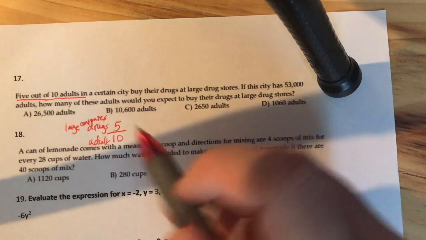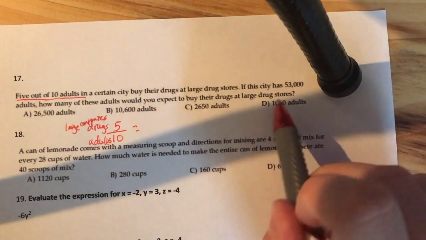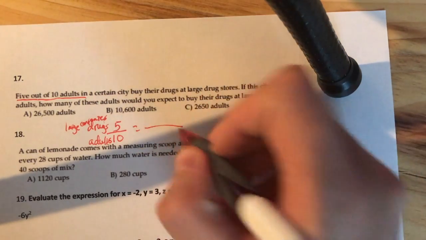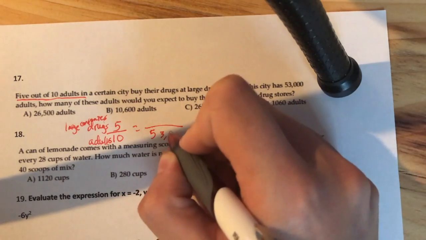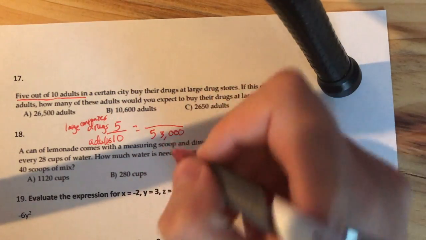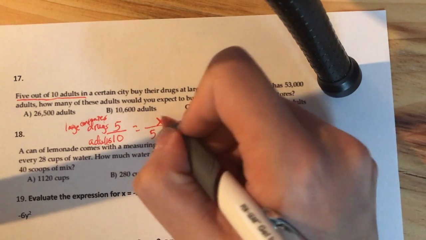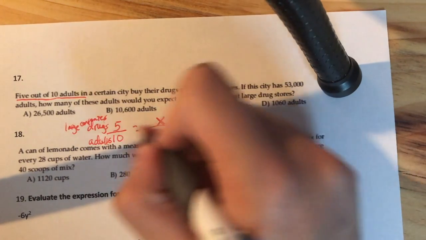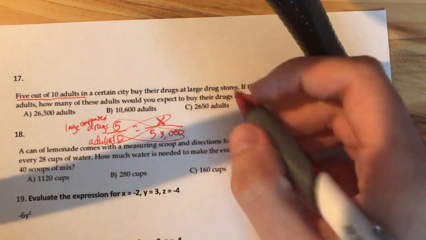Okay, large company drugs. And then these are just overall all the adults. So they said, okay, if this city has this many people, this many adults, then how many buy drugs at large drugstores? So the information I'm trying to find is out of this many, how many buy the large drugs? So we're going to equate these two. This is what I'm trying to find. This is what I know. So then from there I cross multiply.